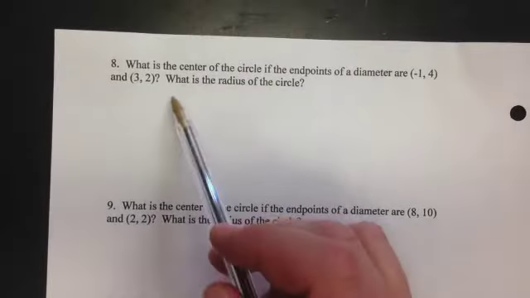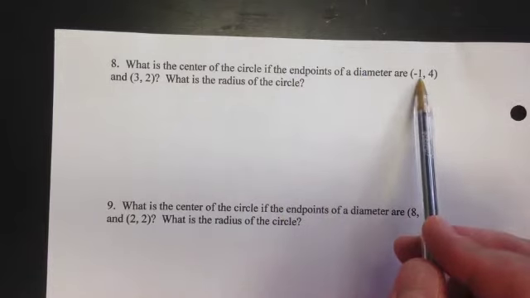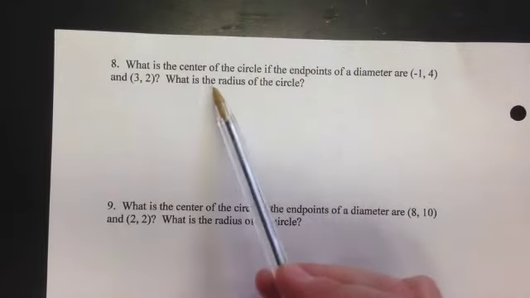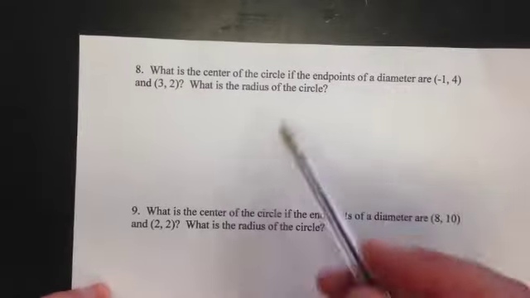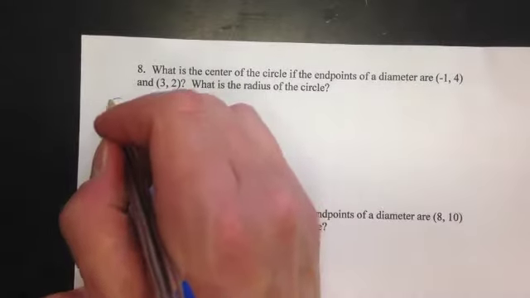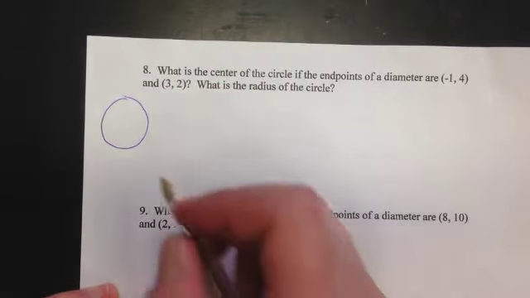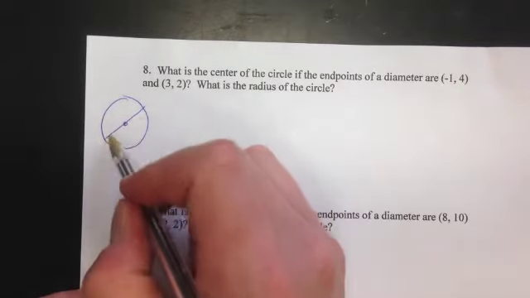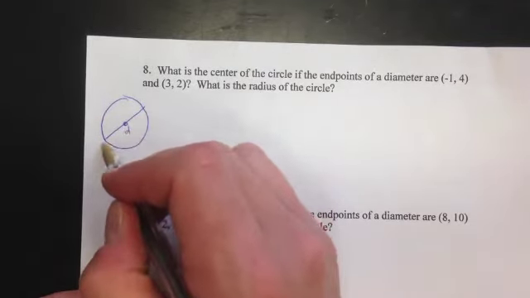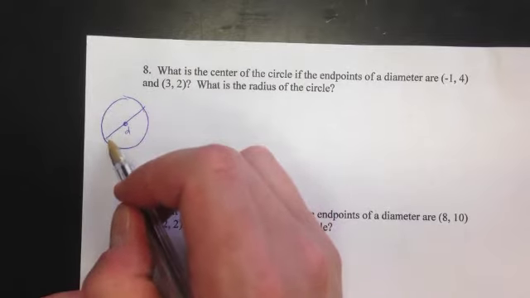What is the center of the circle if the endpoints of a diameter are negative 1, 4, and 3, 2? What is the radius of the circle? Well, what they're doing, I'm going to draw a circle here. They give you 2 points, and they tell you that those are the endpoints of the diameter. So the diameter, you know the diameter goes through the center, and it has both endpoints on the circle.